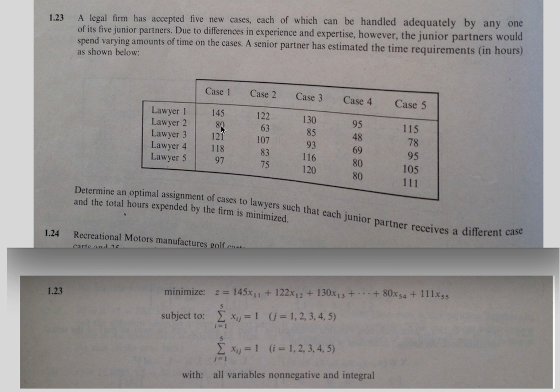The problem is each lawyer has to be given a single case. So that means there's only going to be 5 ones in this whole thing. But we have to make that decision. So the constraint is, if I add all the zeros and ones for each row, they have to add to 1, because there's going to be a 1 somewhere where one lawyer's going to work one of the cases and not work any of the others. So those numbers have to add up to 1. All the numbers x2 comma something have to add up to 1, because again they will all be either a 0 or 1, and only one of them will be a 1. And then the same thing for lawyer 3, 4, and 5.